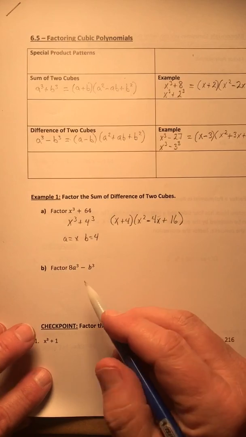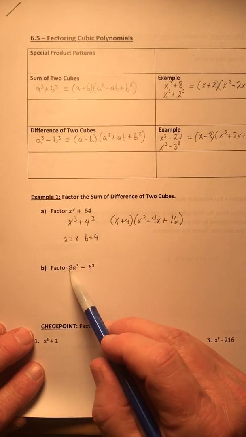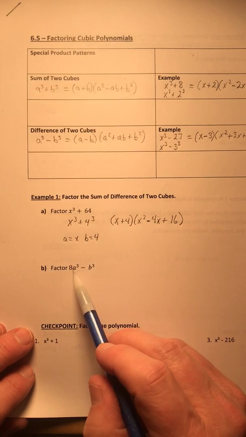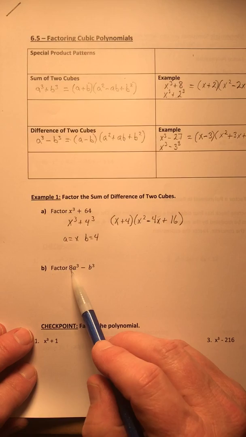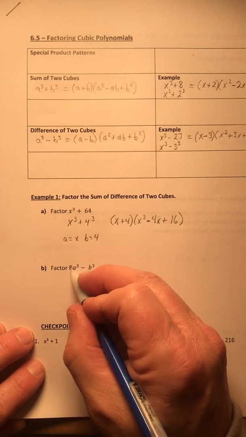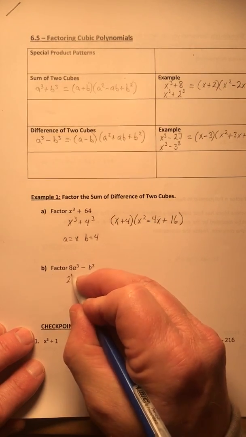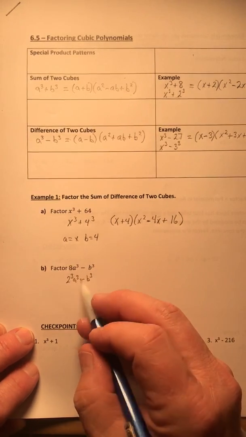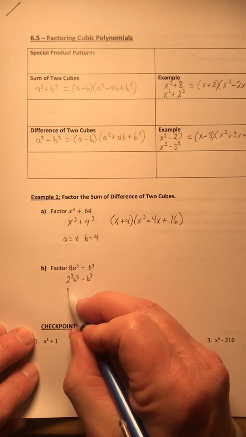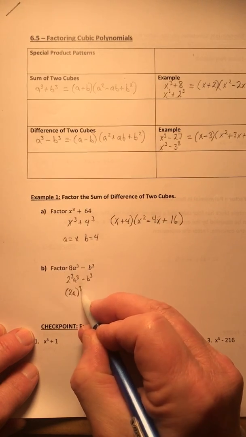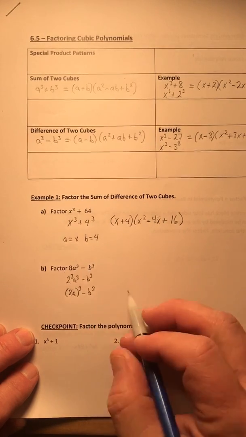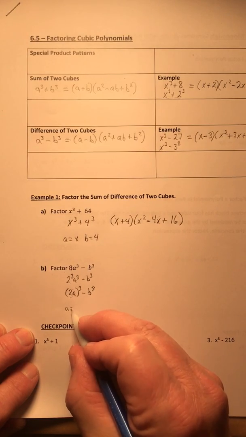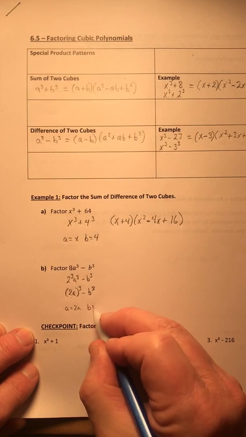All right, so b, this one's going to be the hard one. We have 8a cubed minus b cubed. Now, we have a cubed and we have b cubed, but this 8 also has to be a cube. All right, so what it's going to look like is this. Again, 8 is 2 cubed, so we're going to get 2 cubed a cubed minus b cubed. All right, so our 2 cubed a cubed is going to turn into 2a cubed minus b cubed. Now, notice that a is actually going to be 2a, and b is actually just going to be b.